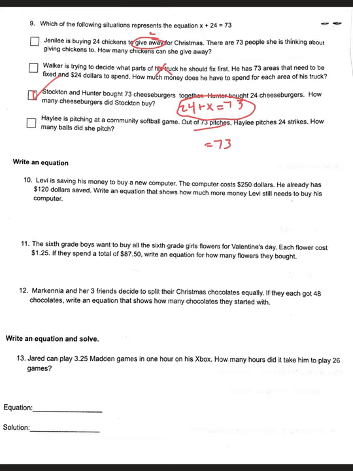Haley pitches 24 strikes. How many balls did she pitch? So I know I have my strikes, and then I add the balls that were pitched, and that will give me the total of 73. So I know that it will look like that. So this fourth one works as well. Here we're just going to write the equation. We're not going to solve it.